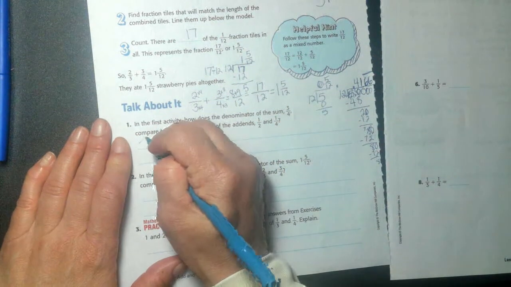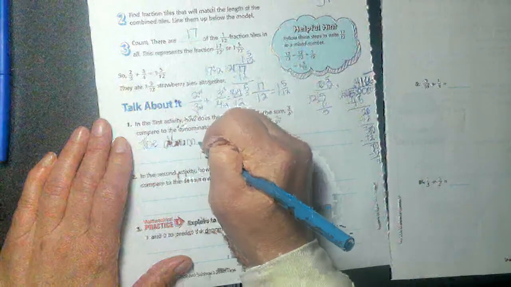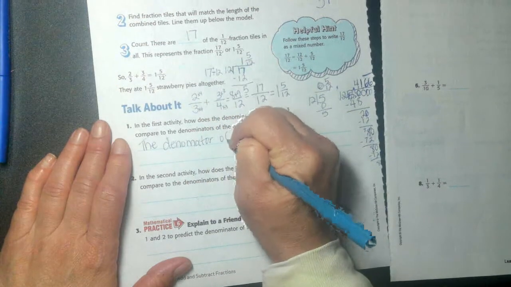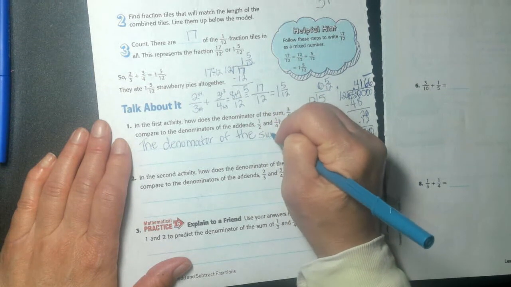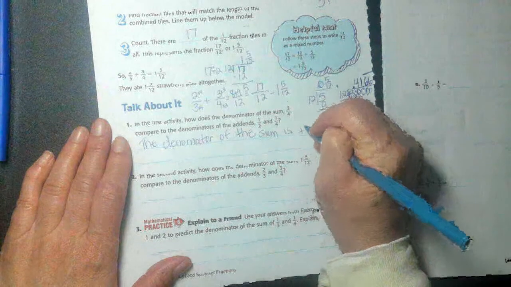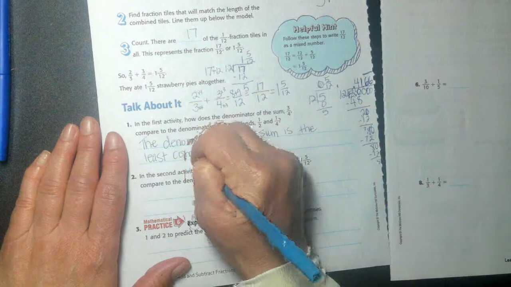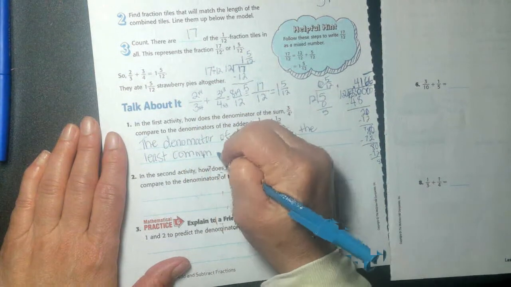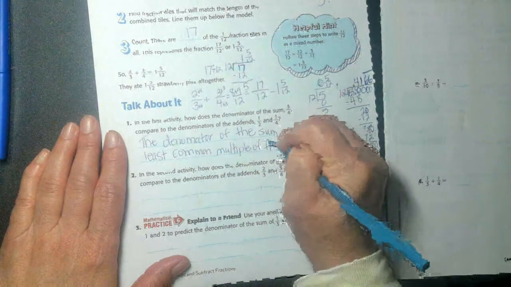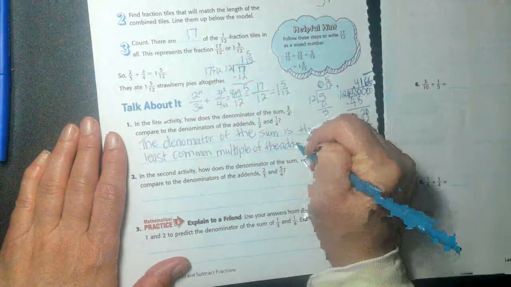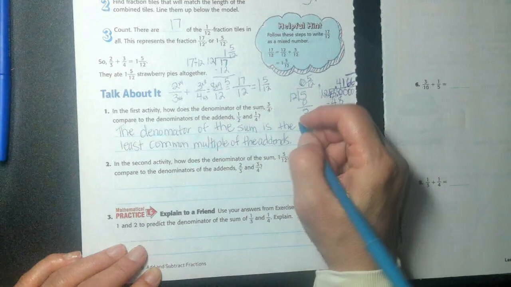So I'm going to say the denominator of the sum is the least common multiple of the addends. Those are the two numbers I'm adding together, my addends. And I could show you right here. I could do a little example of it.